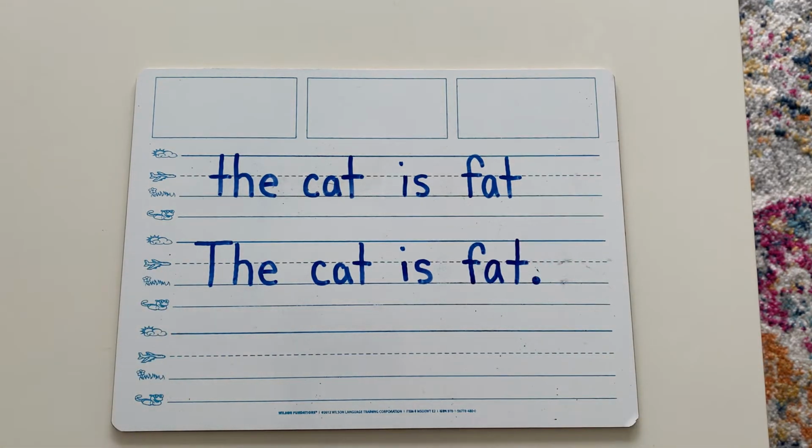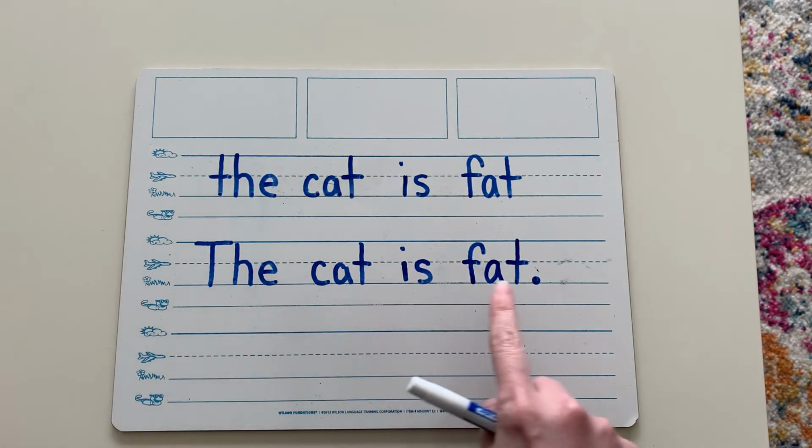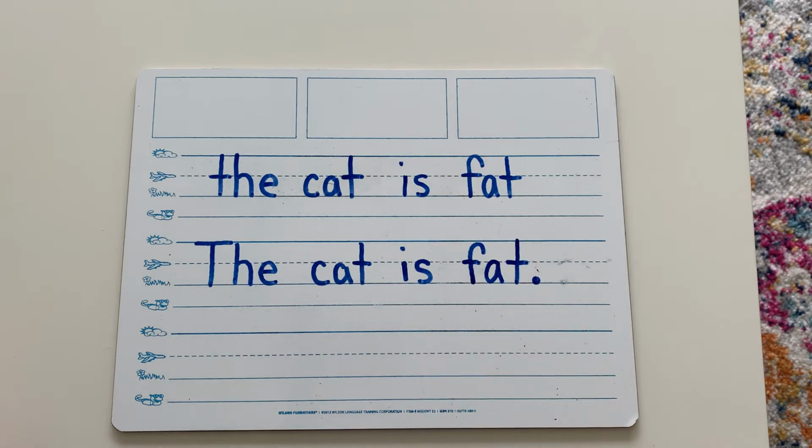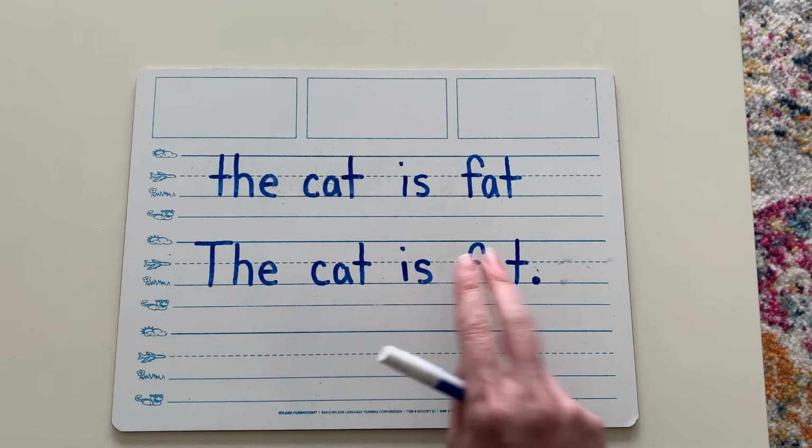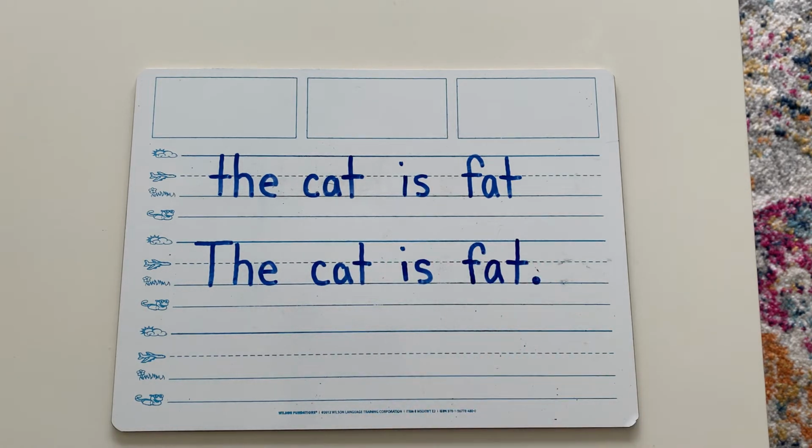So now we have the cat is fat. That is a rhyming sentence, and it's a complete sentence because it has all those things that we need it to have. It has the capital letter at the beginning, the spaces in between the words, and it has a period at the end.